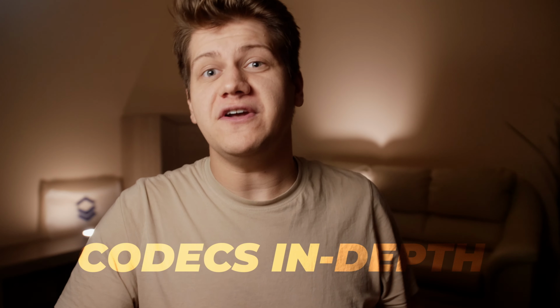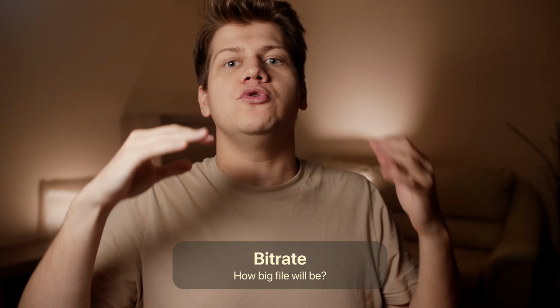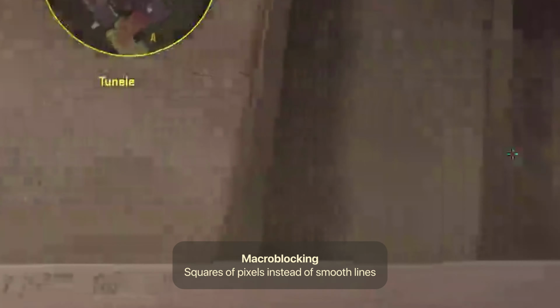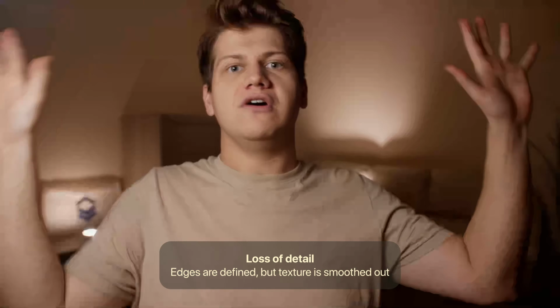Now let's go in depth into codecs. First, bitrate. Bitrate is file size. If you increase bitrate by 2 times, your video file will be 2 times bigger. If you render 4K instead of 1080p, but you don't increase the bitrate, then the video file size will be the same. More bits means the codec can manipulate more original data. Fewer bits means it will aggressively try to reuse the same data and thus create artifacts such as macro blocking, banding, or just loss of detail.